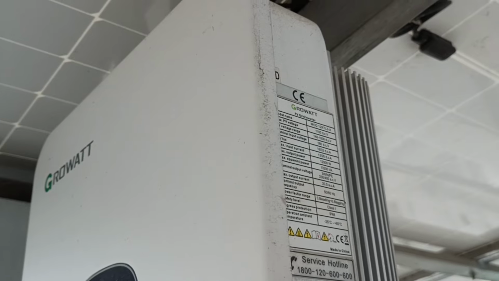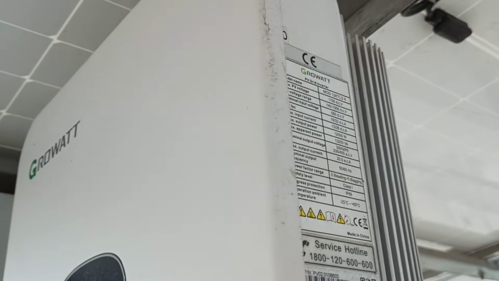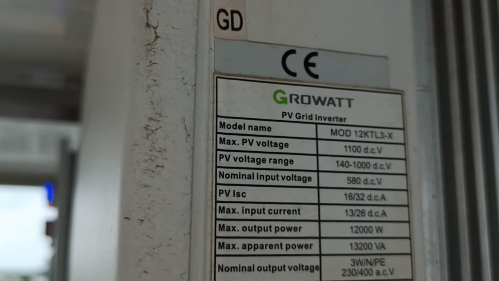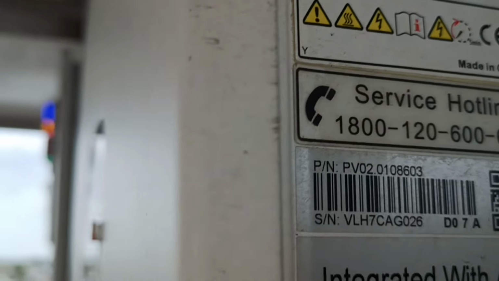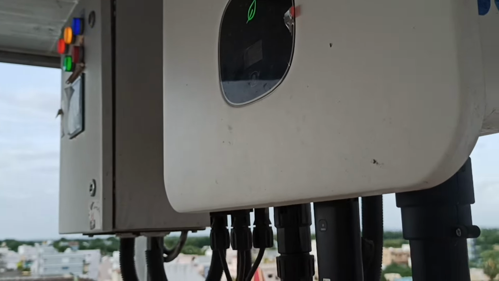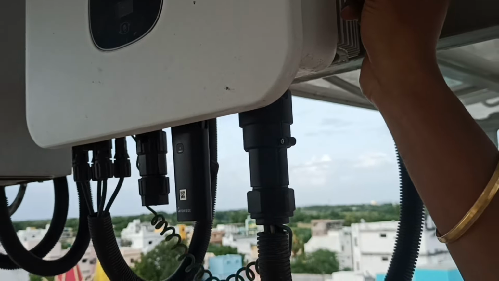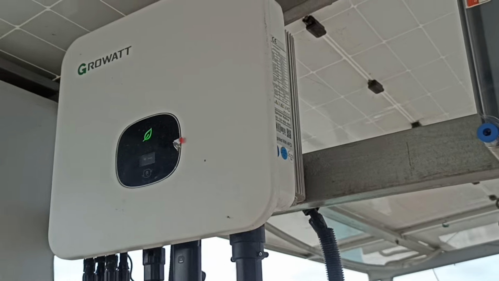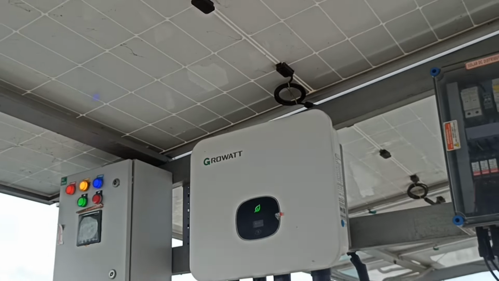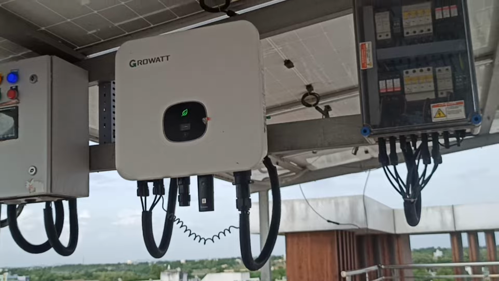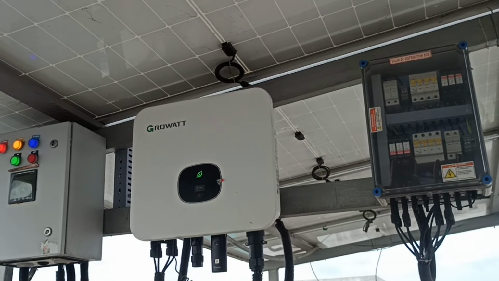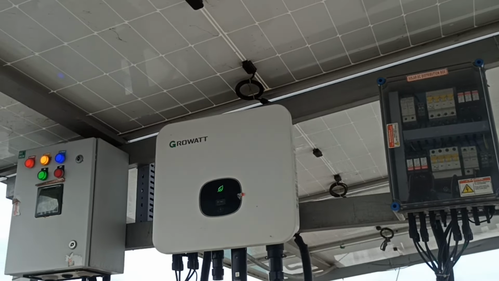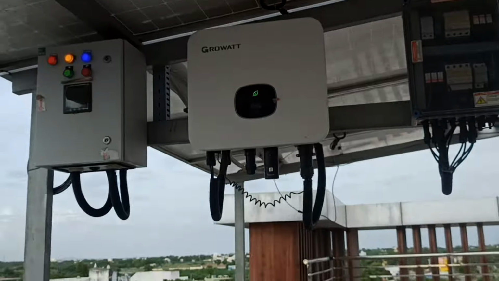The nominal output is 3 wire, and you can see this is directly connected to the grid. This is 3 wire with neutral, operating with a frequency of 50 to 60 Hz, and it comes with an ingress protection of IP66. IP means ingress protection, and 6 means it is dust proof as well as protected from water jets. So if you sprinkle water, nothing will happen, because this will be kept in the open atmosphere.